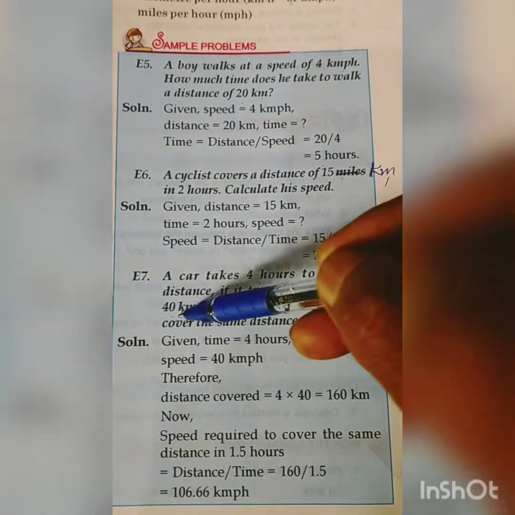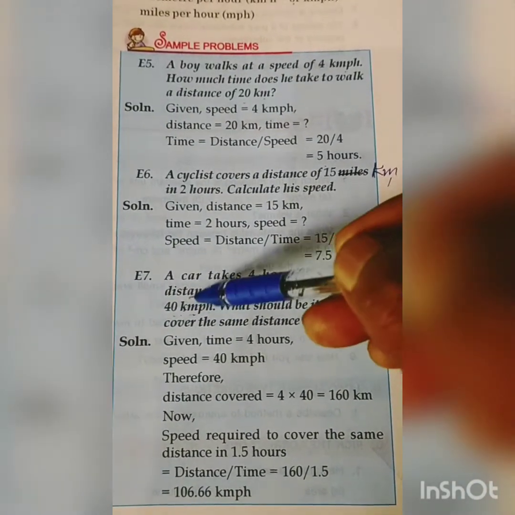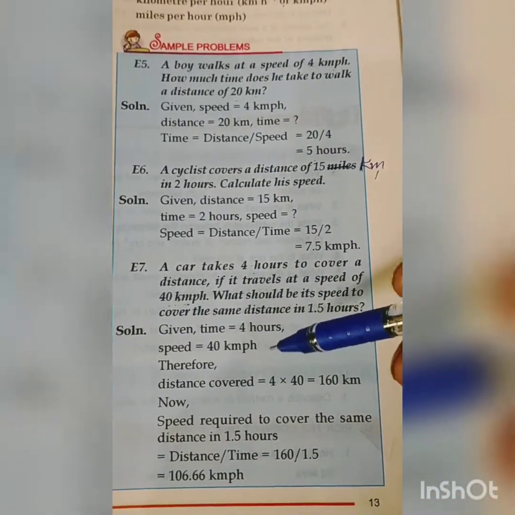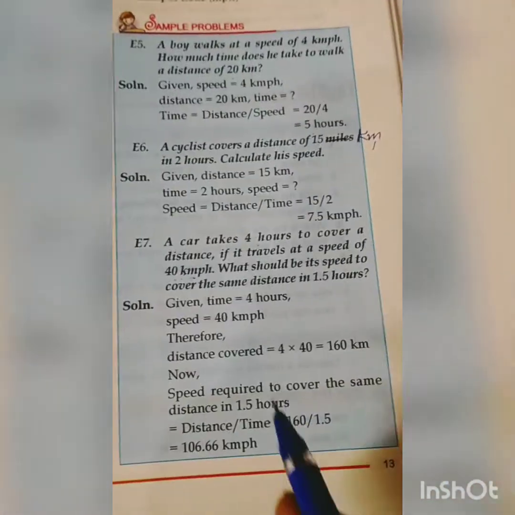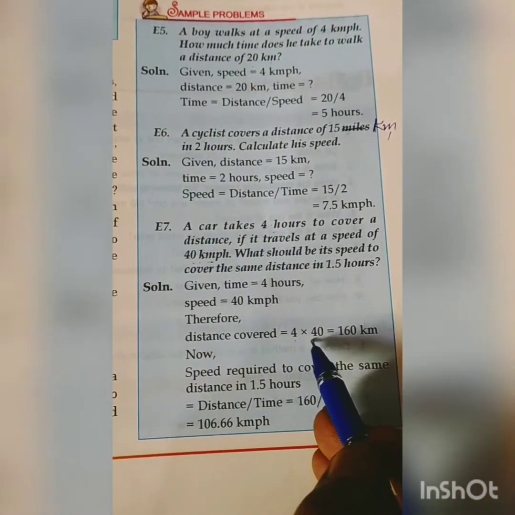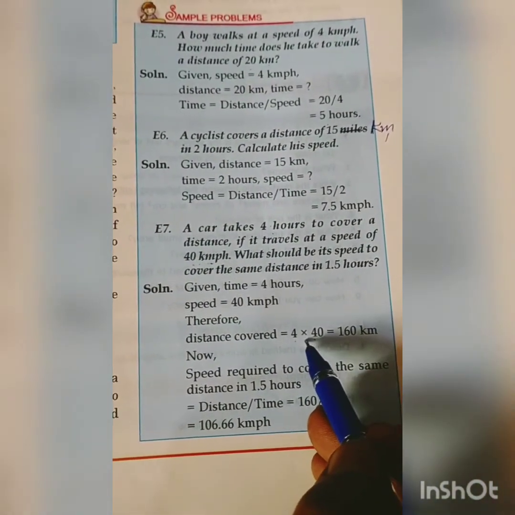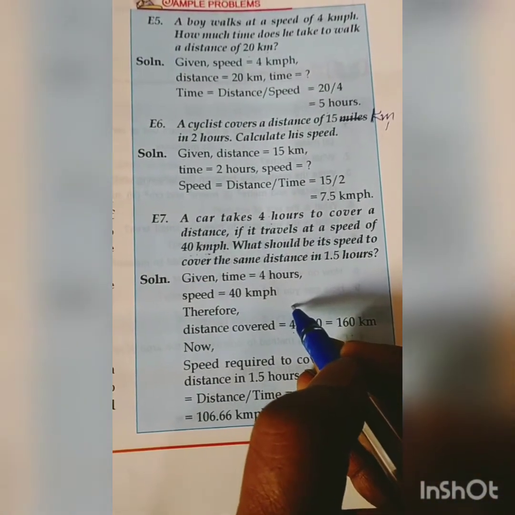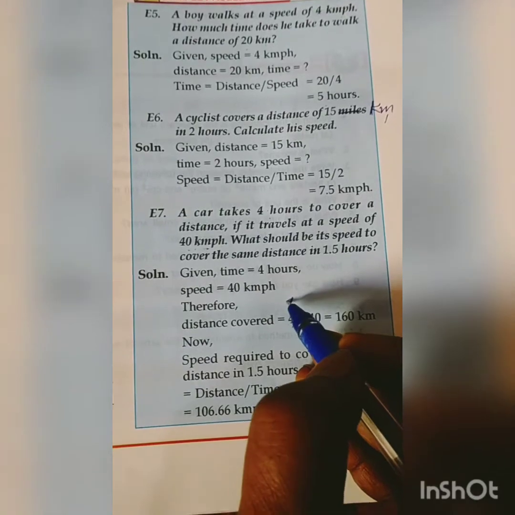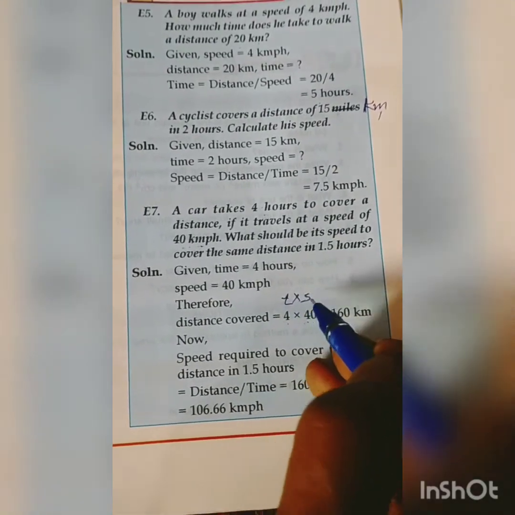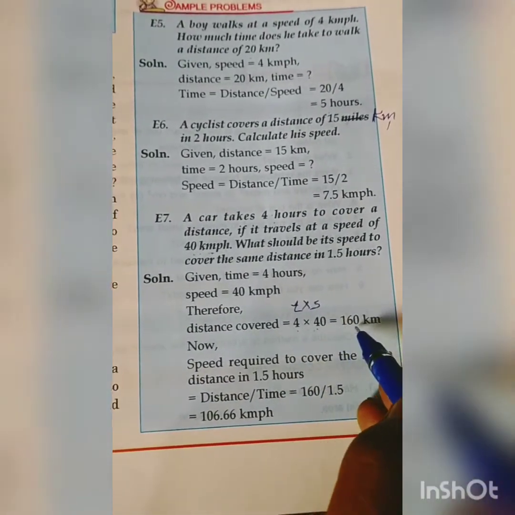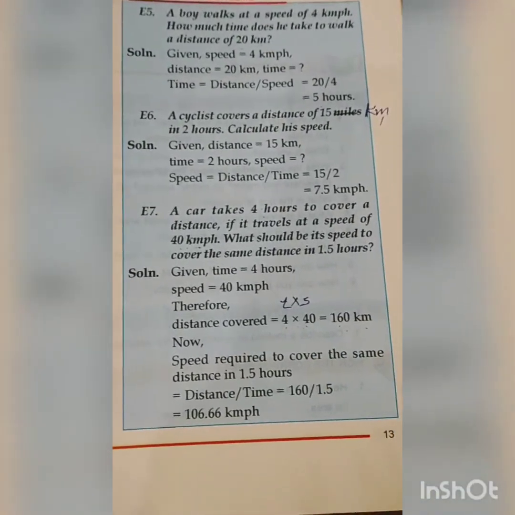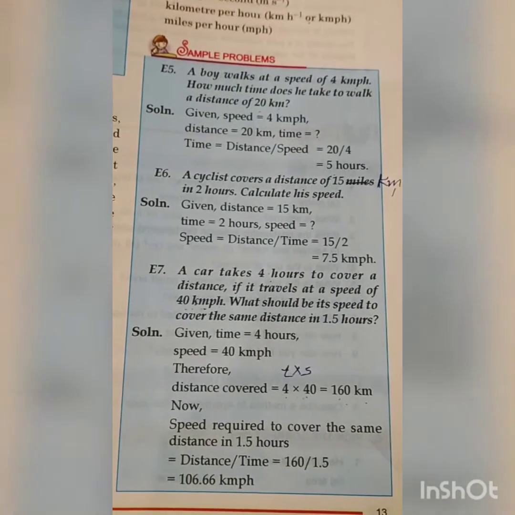So first we will find the distance. The formula of distance is speed into time. So distance is equal to speed into time or time into speed. So 4 into 40 is 160 kilometers, which is our distance.